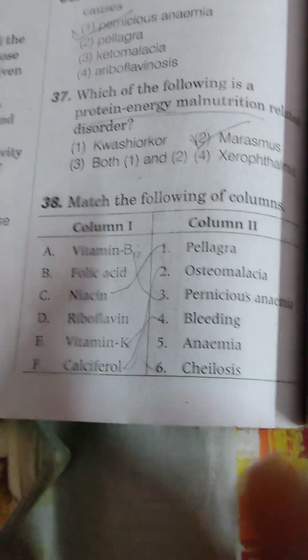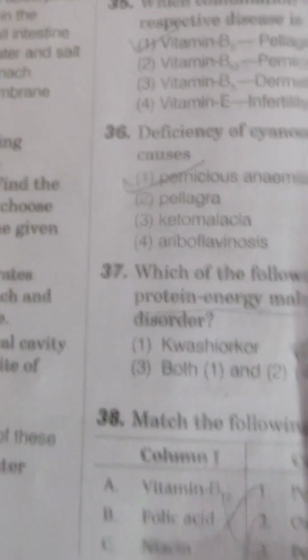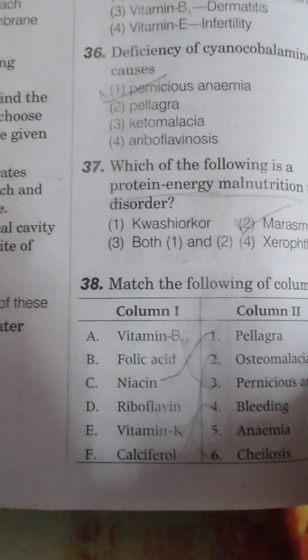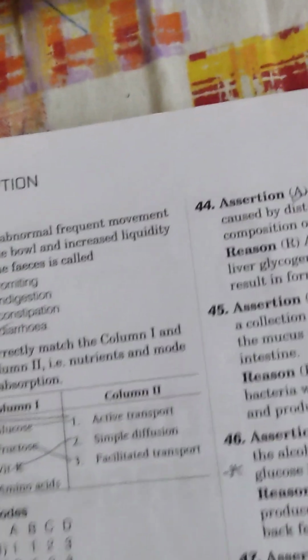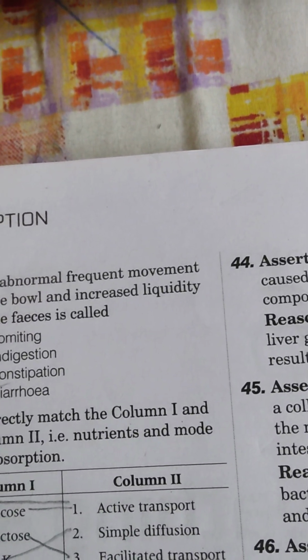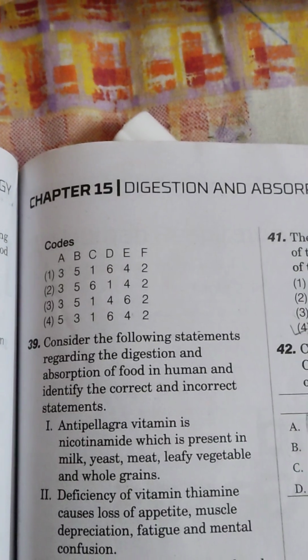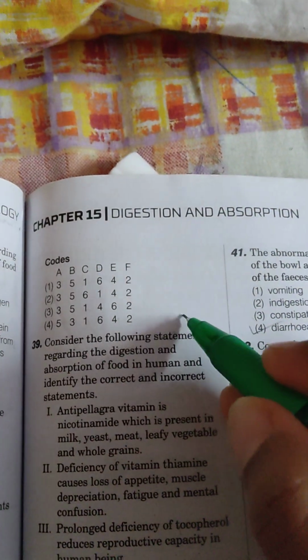Let's check for the options first. This was question number 38. Here I went for vitamin B12, that was option number 3. All the options here say A goes for 3, so we'll have to omit the fifth one.